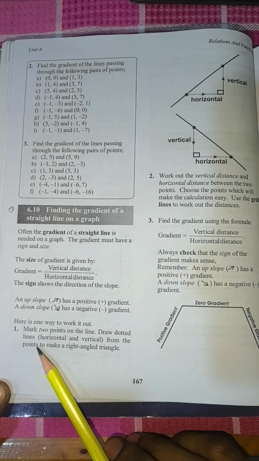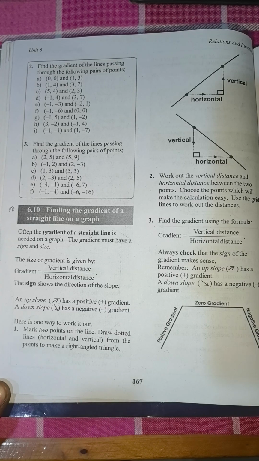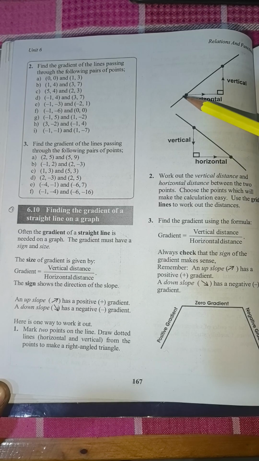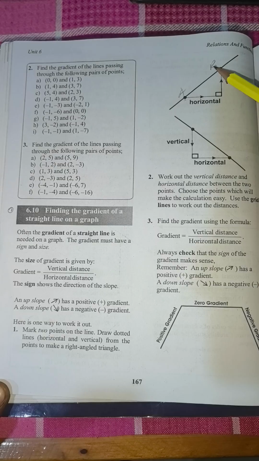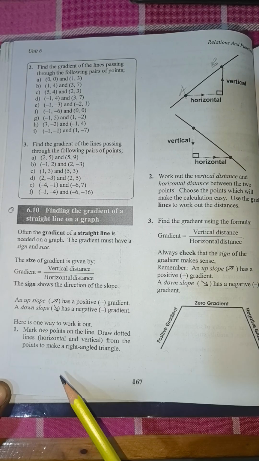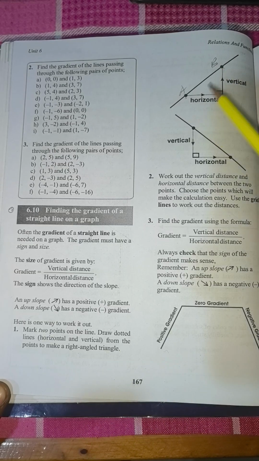The first step is to mark points on the line. So this is one point and this is another point, probably this is A and this is B. You mark these two points and then you draw a line to pass through these points, like we said in the introductory video.